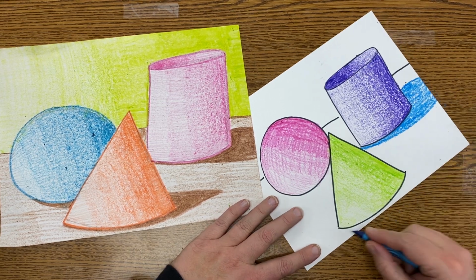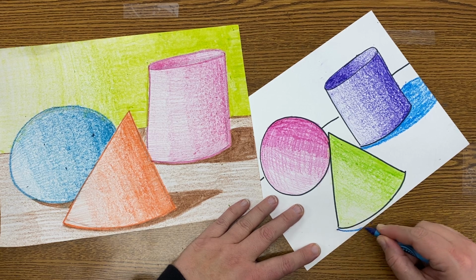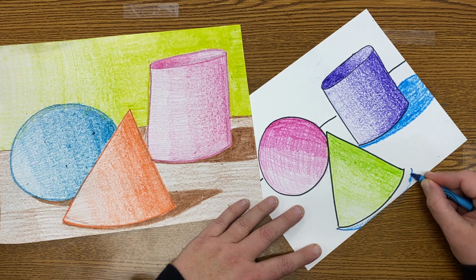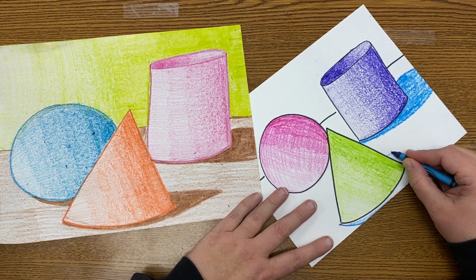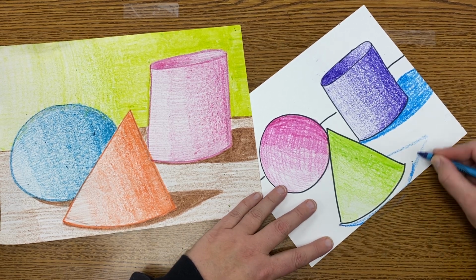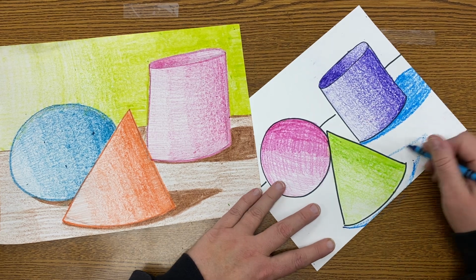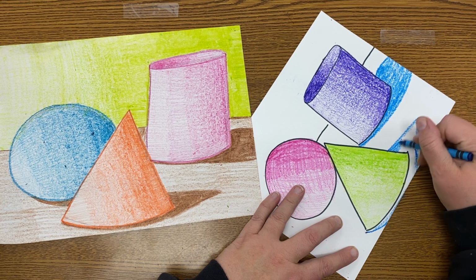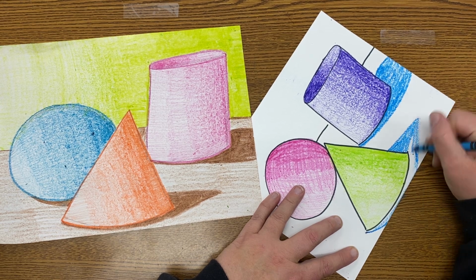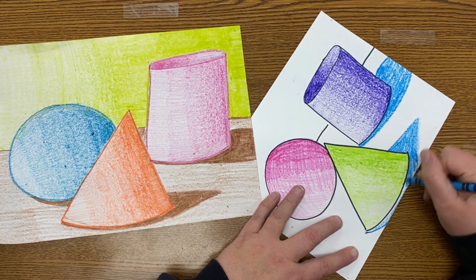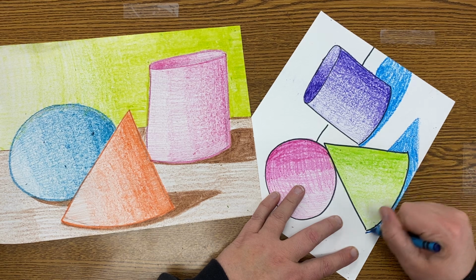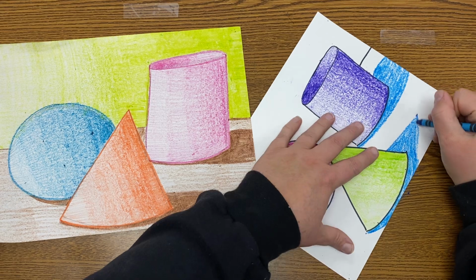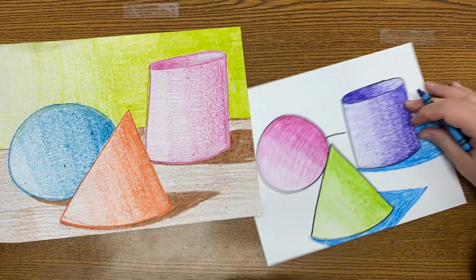Okay, I'm gonna do the same thing down here for my cone. I'm gonna make that curved, just like the bottom of the cone's curved, except for over here, it's gonna be more of a point because the top of the cone is pointy. So something like this, I'm gonna color that in nice and dark, and these are gonna become the shadows for our forms, because when something has height, width, and depth, it's gonna have a shadow, just like we have shadows when we go outside or a light is hitting us.